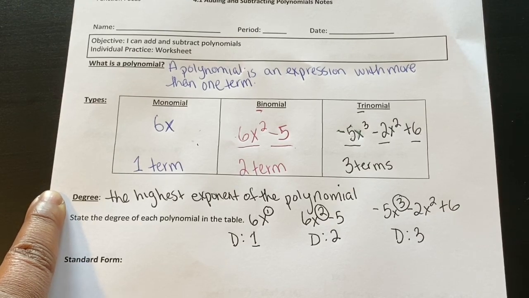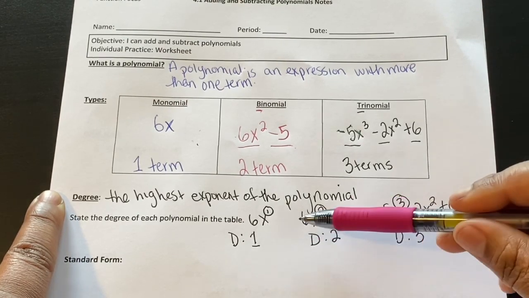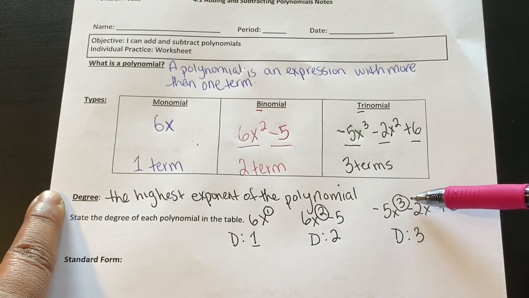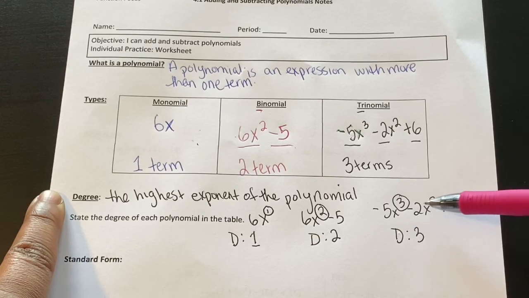So as you can see, the degree of any polynomial is the largest exponent in the polynomial. If you look here at these examples, the highest exponent is in the first term. That will not always be the case. These terms can be mixed up in any order.